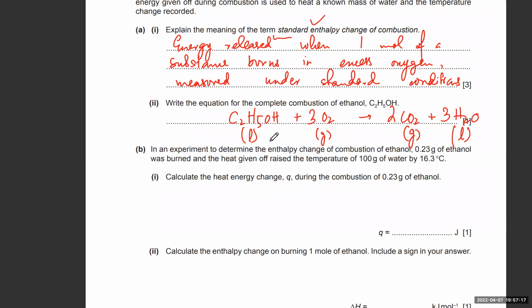Now there's an experiment that is going on, and you're being asked to calculate the heat energy. How do you calculate heat energy? It's mcΔT.